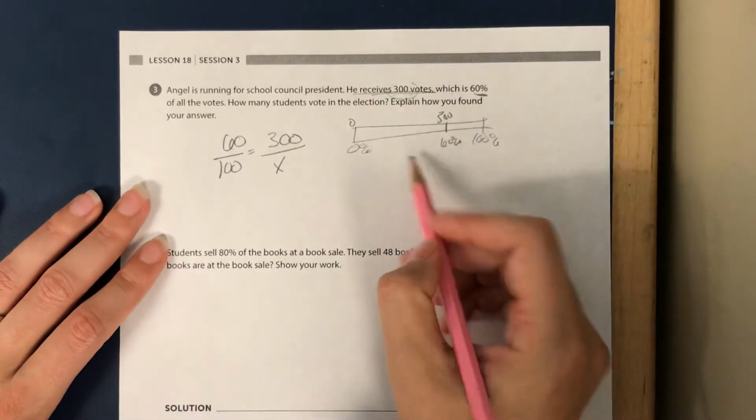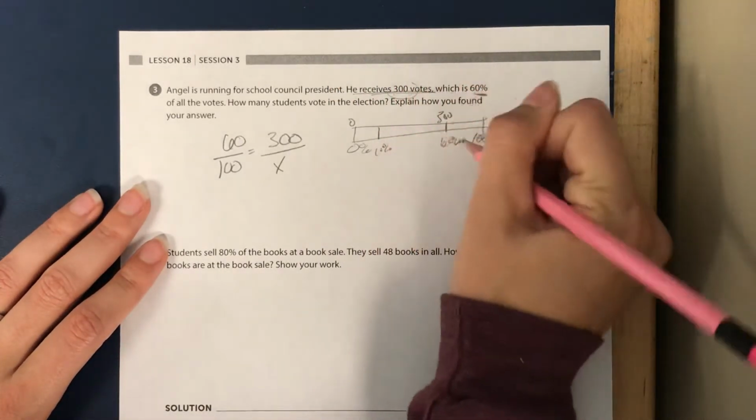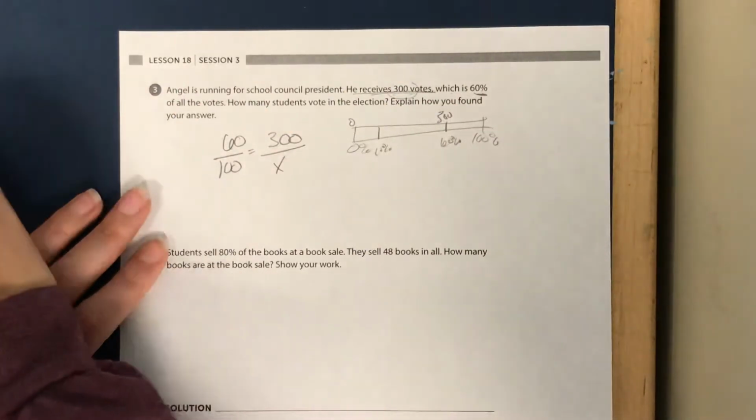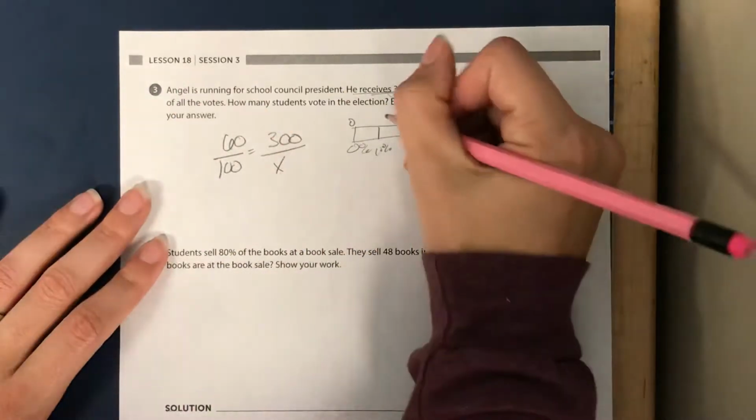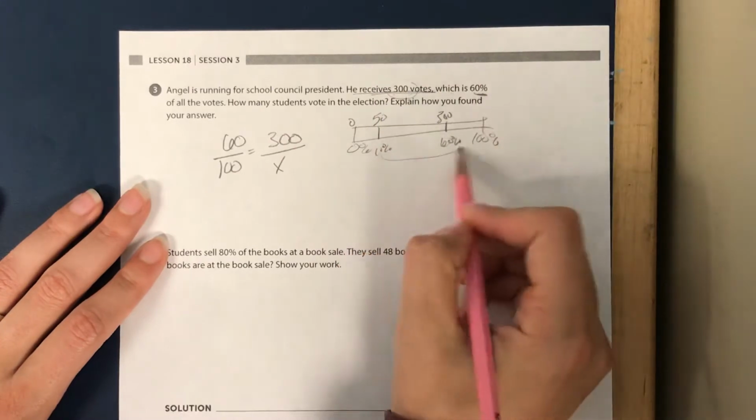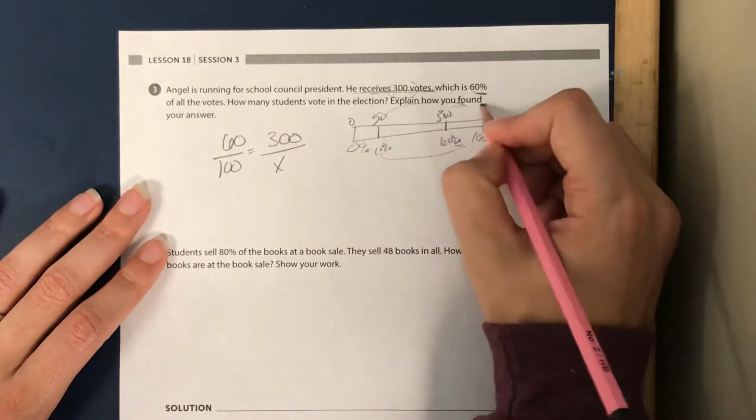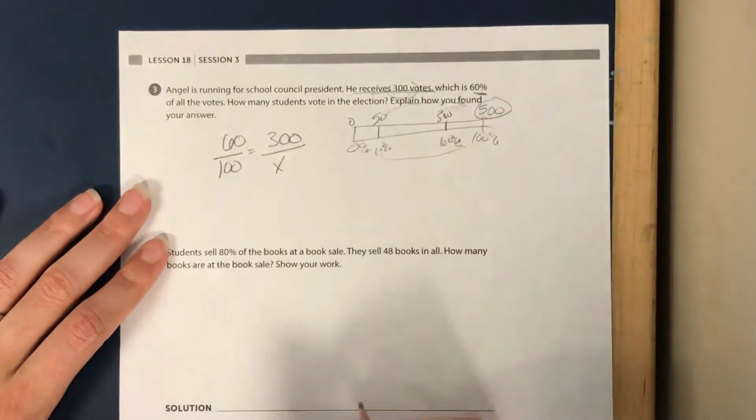Okay, so you would divide down to 10%, and you would divide by 6. 300 divided by 6 is 50. Okay, then I'm going to multiply by 10, so I should get 500. We'll check it over here and see.